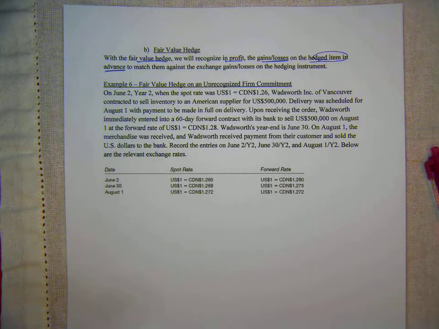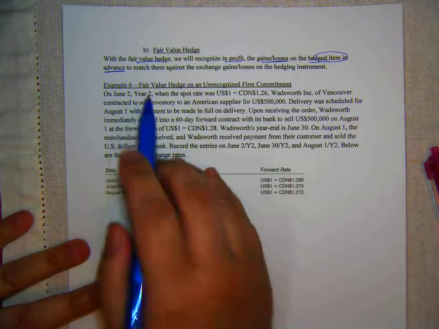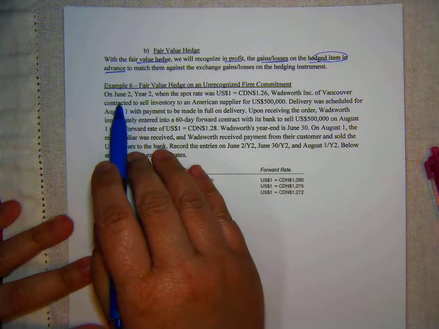In this one, we're going to record a gain or loss on the, in this case, unrecognized firm commitment early. Okay, so it's the same example.